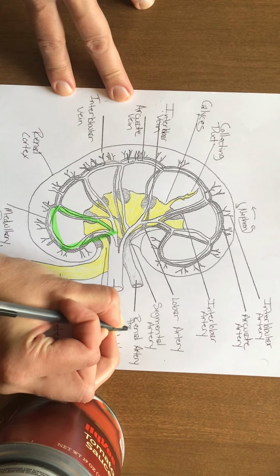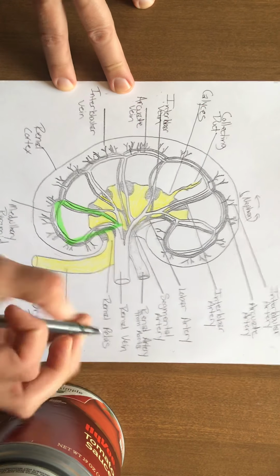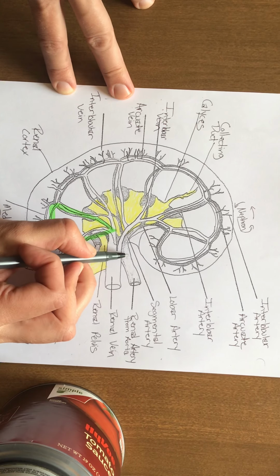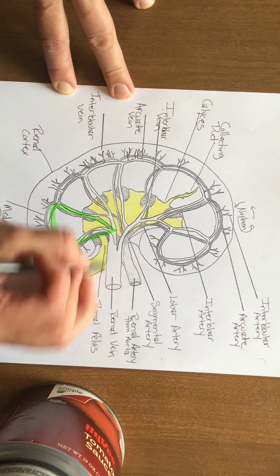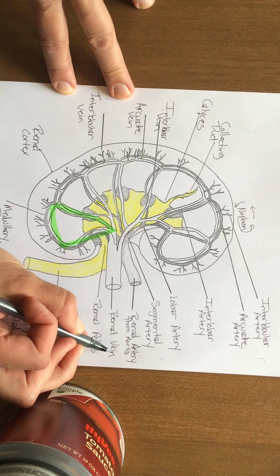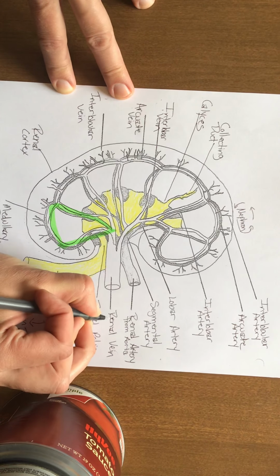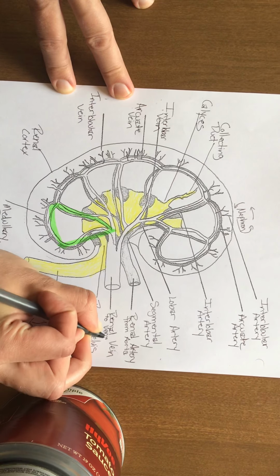So blood from the aorta eventually is going to go to this renal artery, and that's how it enters into the kidney. We're going to talk about how it goes through all these arteries and veins, and eventually it comes out of the renal vein to go back to the heart. What blood vessel takes blood back to the heart? Well, that's the vena cava. So then this blood is going to go to the vena cava.